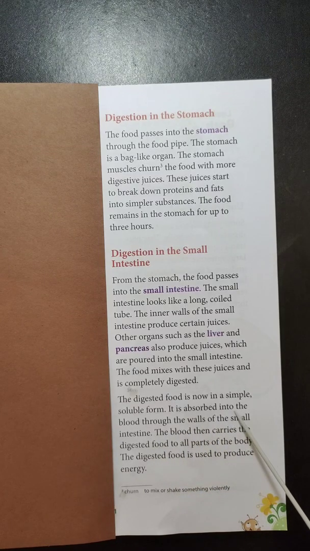Do you know which part of our digestive system helps in absorption of food? It is the small intestine. The soluble simple form of food will be absorbed into the blood mainly through the walls of the small intestine. The blood then carries the digested food to all the parts of the body. Remember, from the small intestine the simple soluble form of food will be absorbed, and later distributed to all parts of the body mainly with the help of blood.